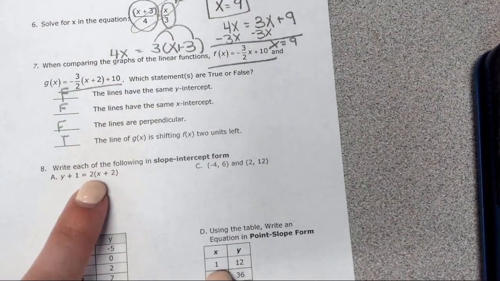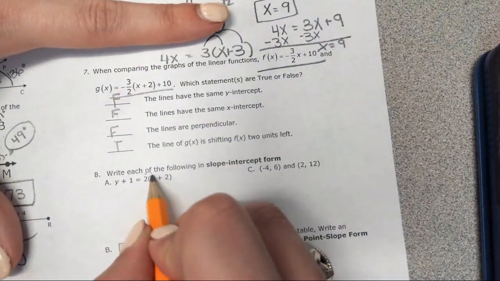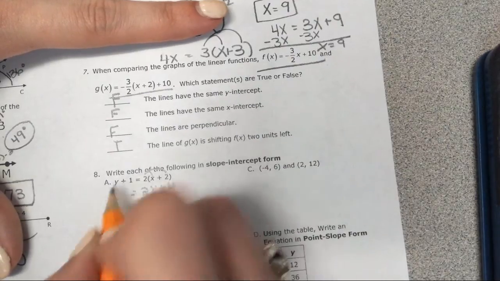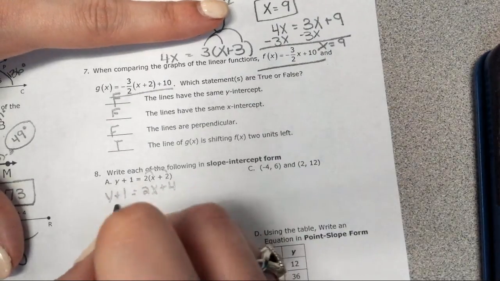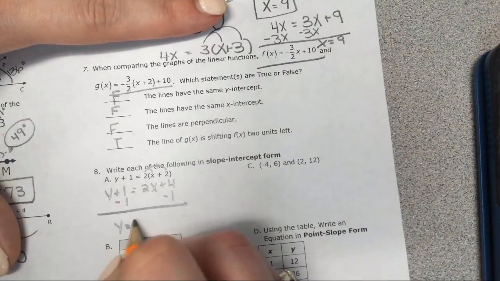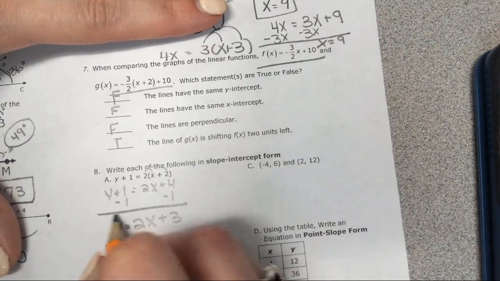Okay, write each of the following in slope-intercept form. So that means we're solving for y. So we've got to distribute. So 2x plus 4. We want to get rid of this plus 1, so we subtract 1. So we get y equals 2x plus 3.